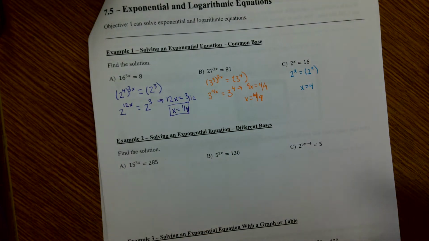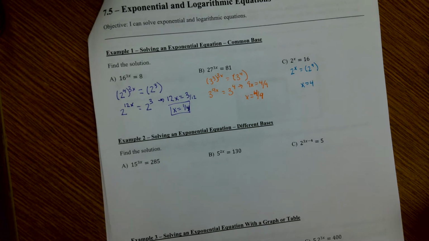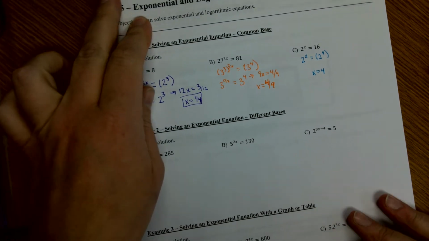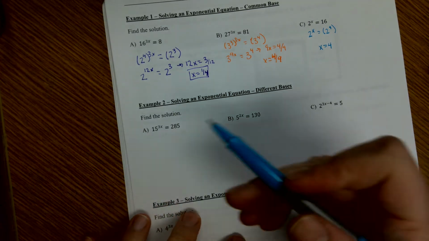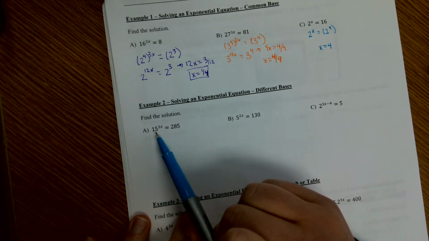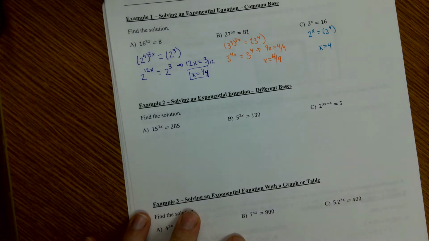So 2 to the x would be equal to 2 to the 4th. 16 is 2 to the 4th, so x would have to be equal to 4. Now, that's not always going to be the case. We're not always going to have the option to rewrite these problems. Sometimes you might have to solve it without redoing the base.